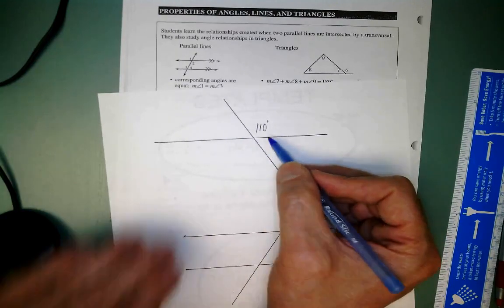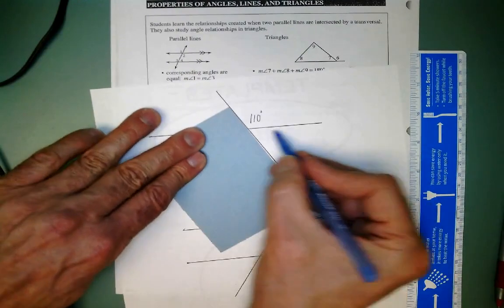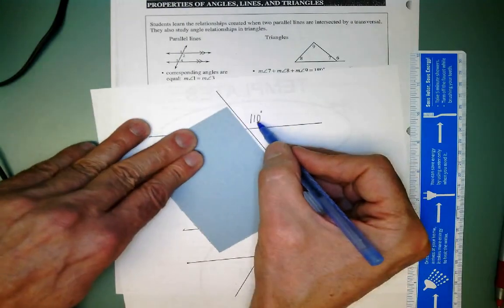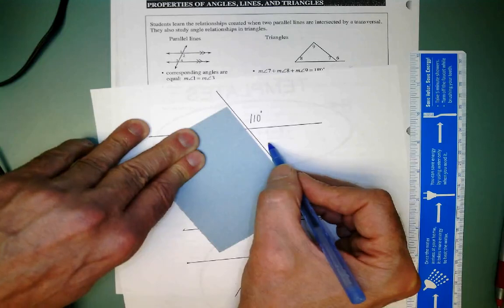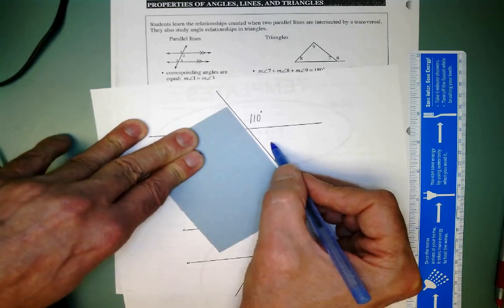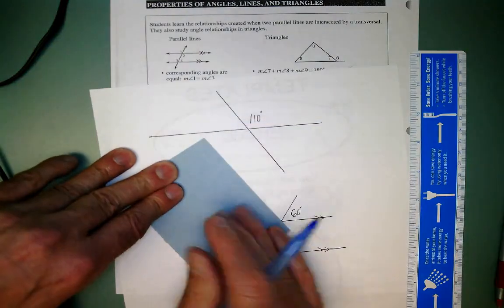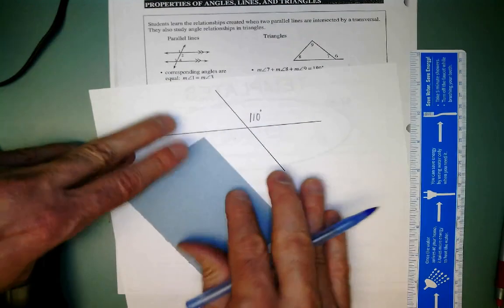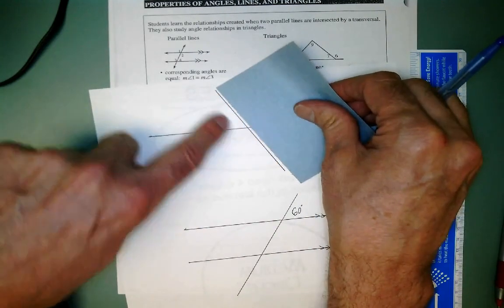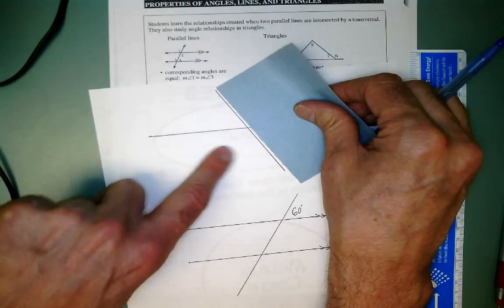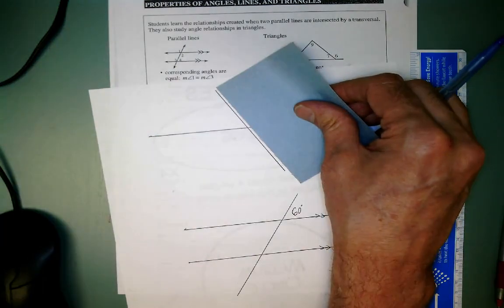And again, this angle here is adjacent to this 110. So this will also be 180 minus 110, which is 70. Right? So that is 70, and the one opposite is 70. And this will be 110, because if that is 70, this adjacent one that makes a straight line adds up to 180. That's 70. This must be 110 also.